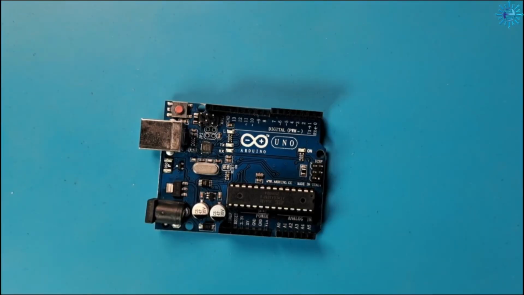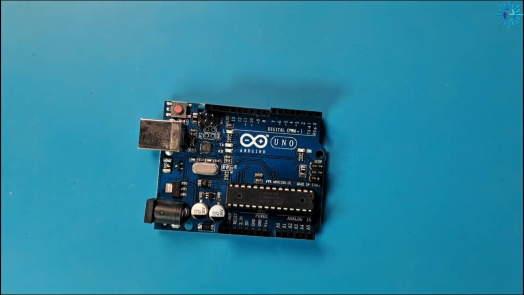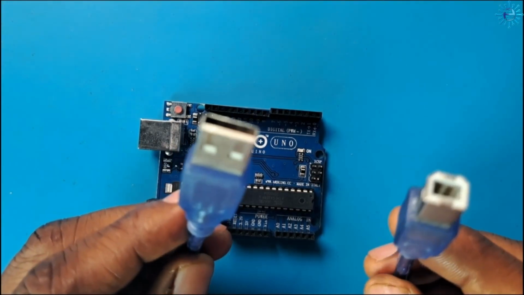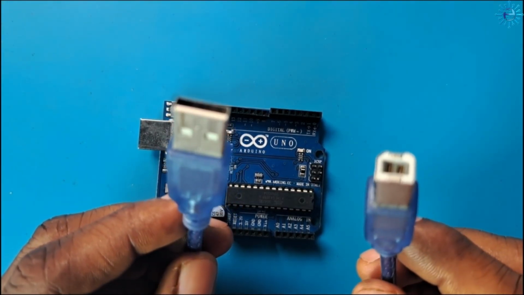I will connect it to the computer, and to do that, I will use a USB cable. This is the type of USB cable that I will use, the type A to B USB cable.